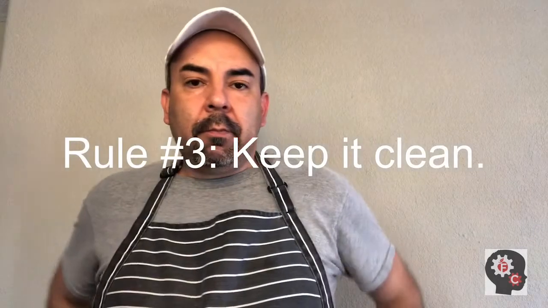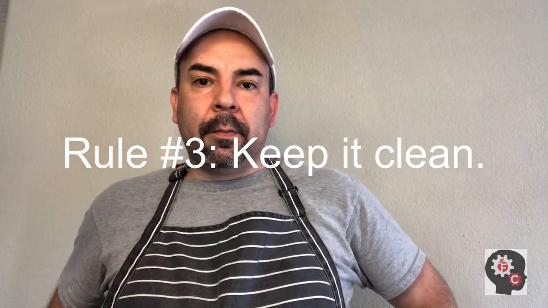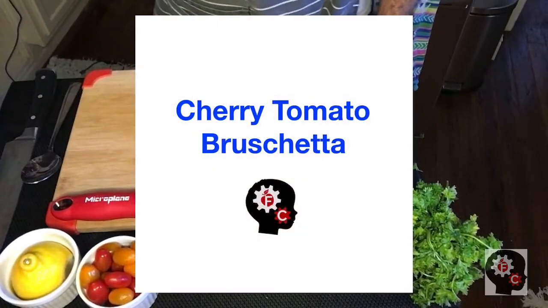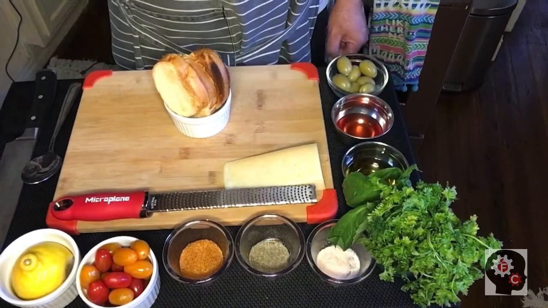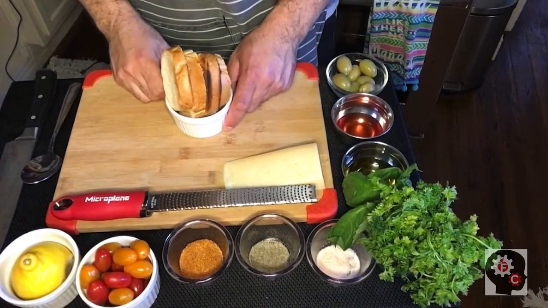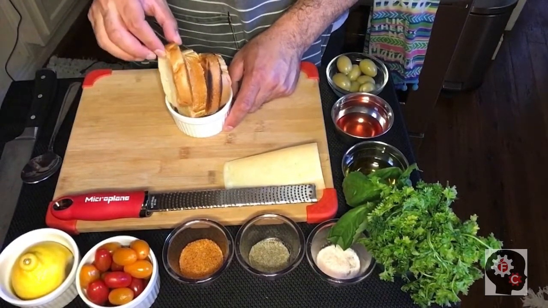And this is the part where I forget to tell you that rule number 3 is keep it clean. All right, guys, so we are ready to make bruschetta with our tomatoes. So I've already done the garlic bread. You can follow along in the recipe to do your garlic bread.